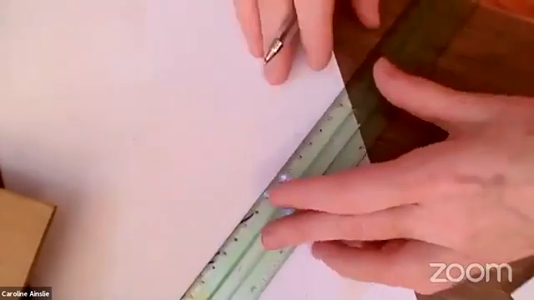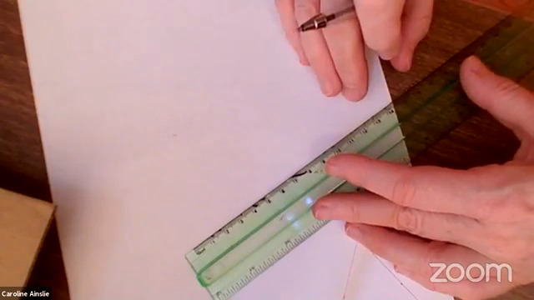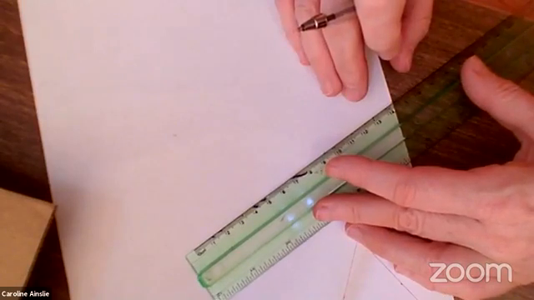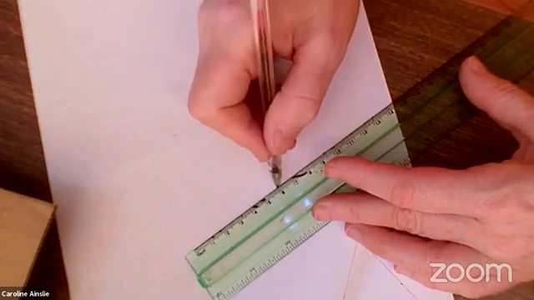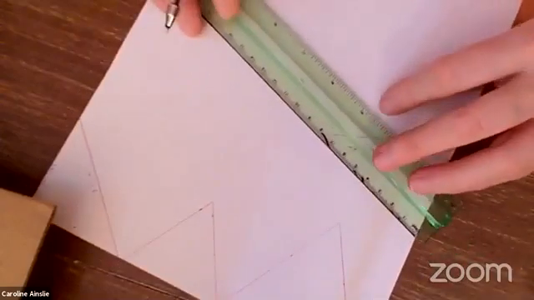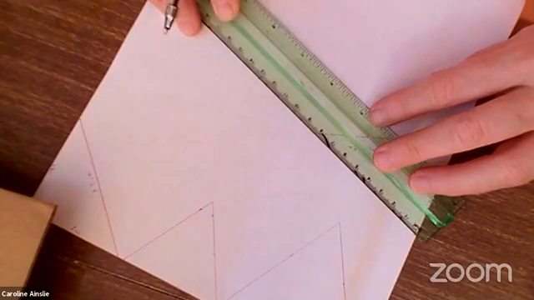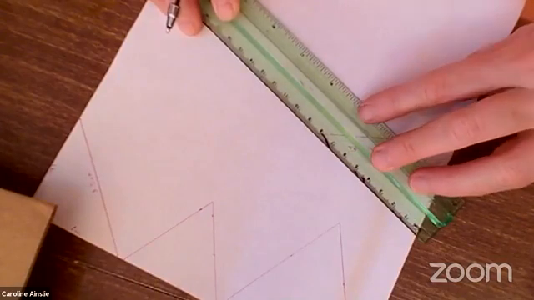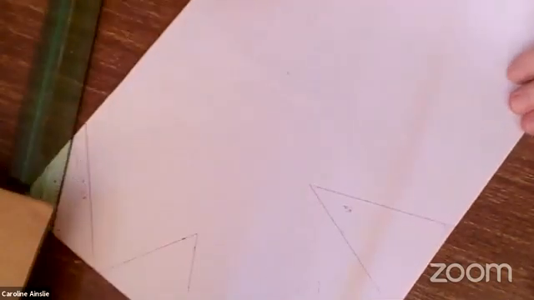This is definitely a useful activity in and of itself, just drawing these triangles. It's taking a while, but hopefully it's useful to you. I'm not even measuring that one, I'm just going up to see. And then let's see, hopefully this is now going to be 8.5, I hope, on that line. Ooh, it's not very accurate, that one. It'll be close enough. It's not perfect, but hopefully it'll be close enough. So then you cut those out.